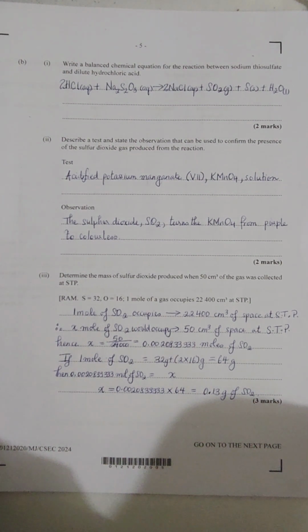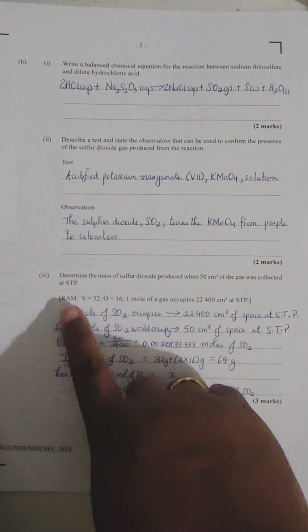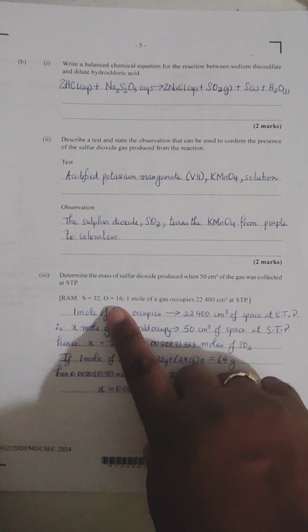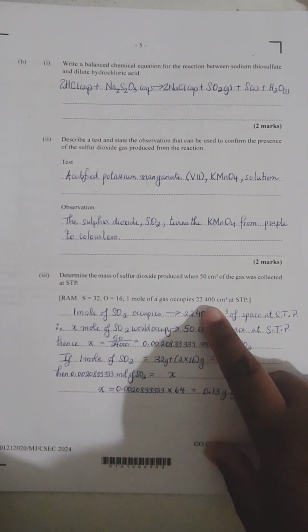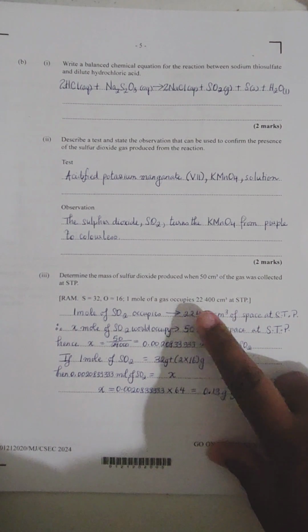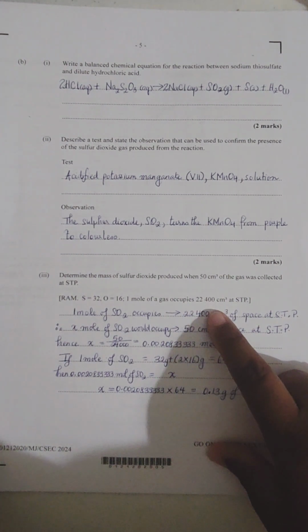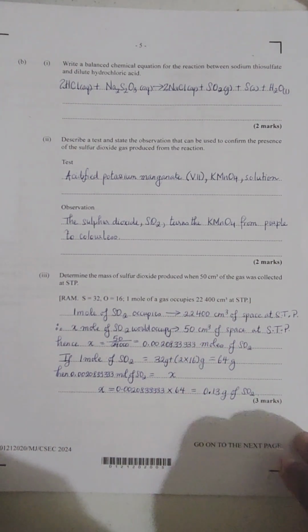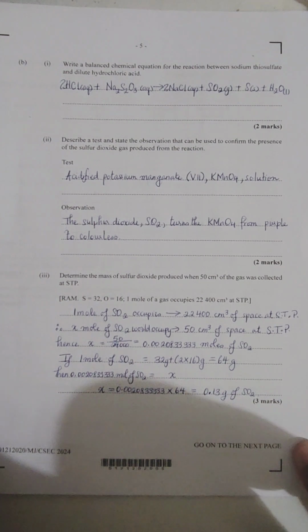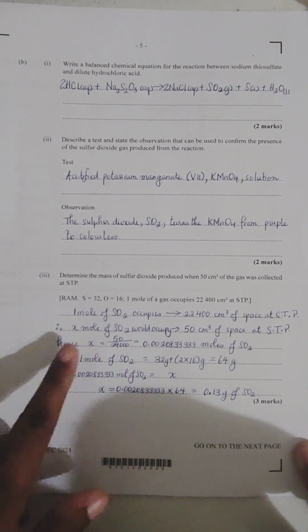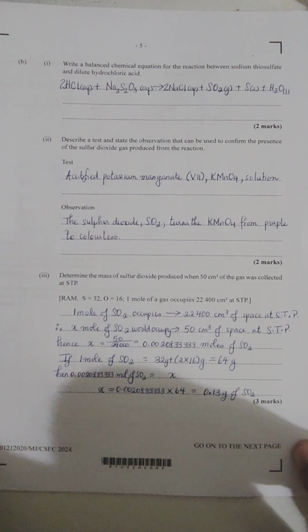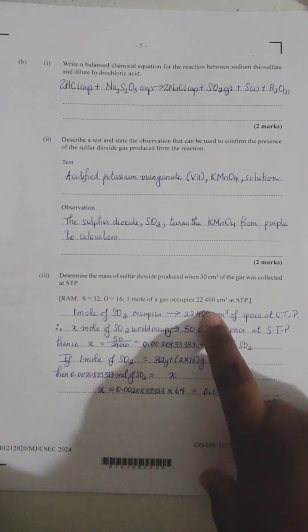So they give us the relative atomic masses for sulfur and oxygen, and they tell us how much space 1 mole of gas occupies at STP, which is 22,400 cubic centimeters. So I equated 1 mole, because it's of any gas, so 1 mole of the sulfur dioxide would occupy this amount of space here.